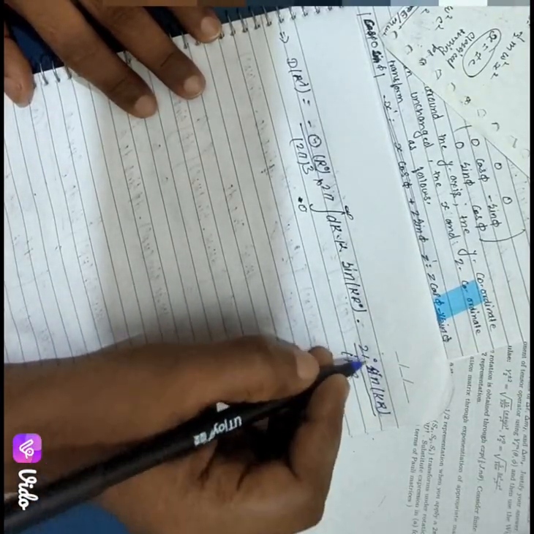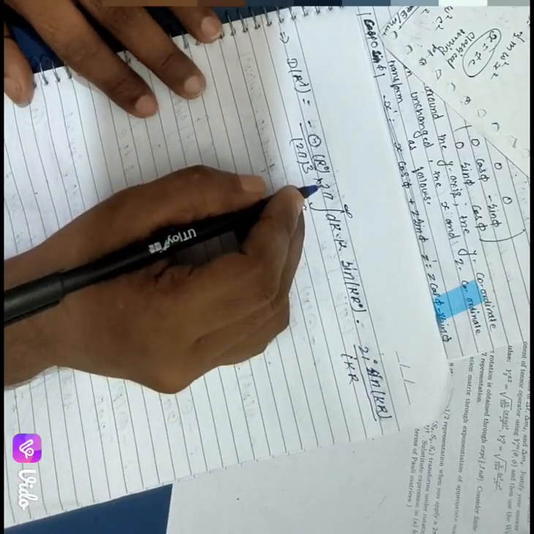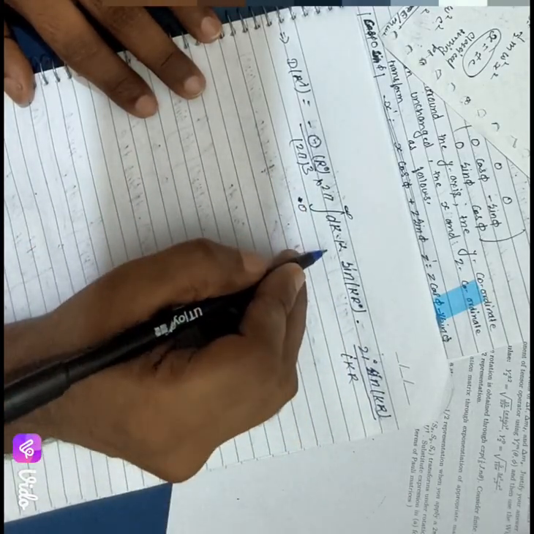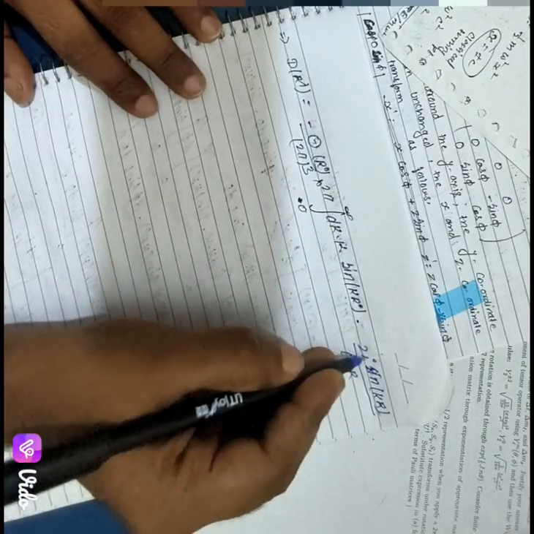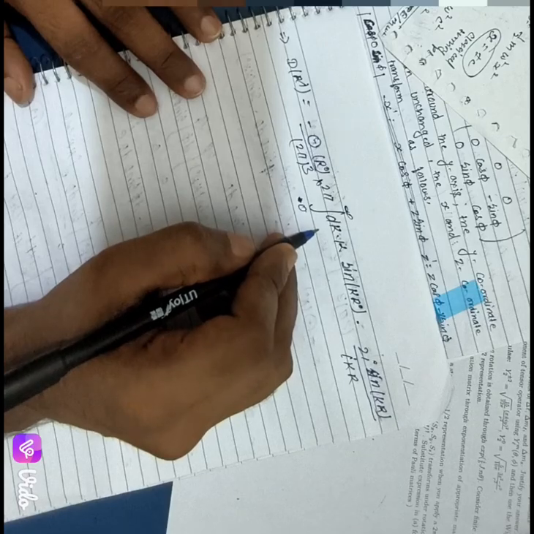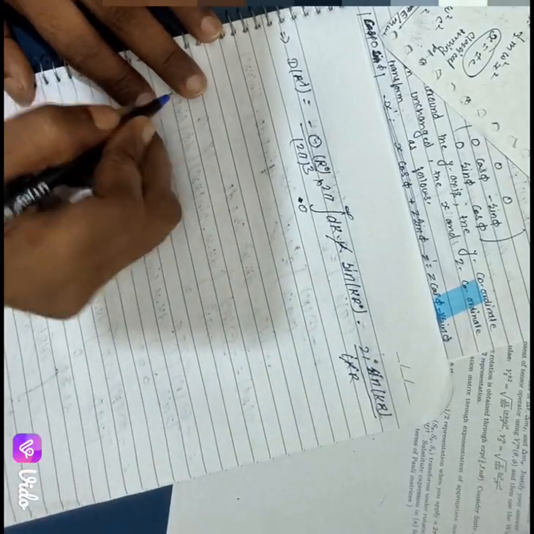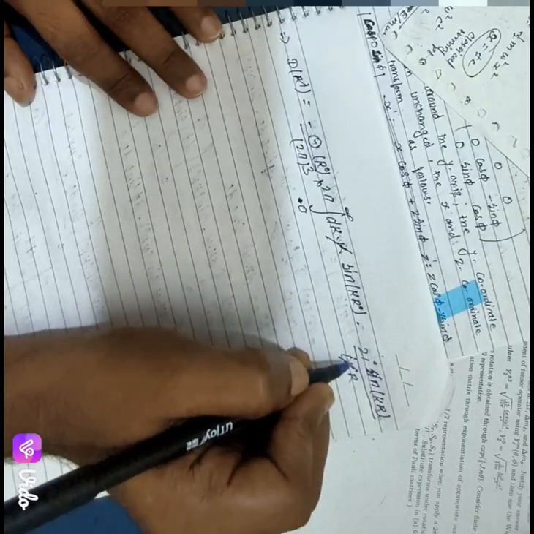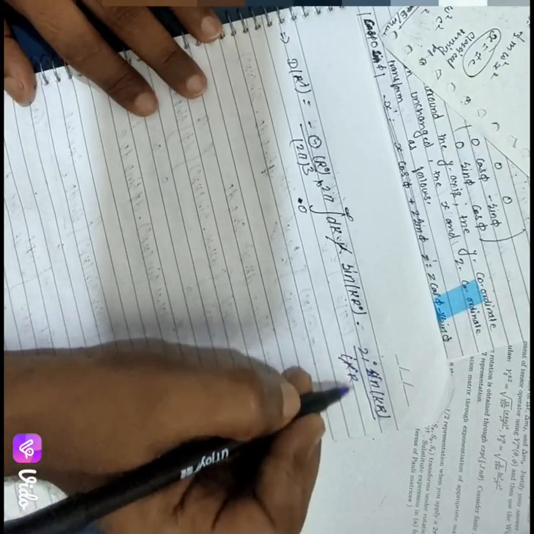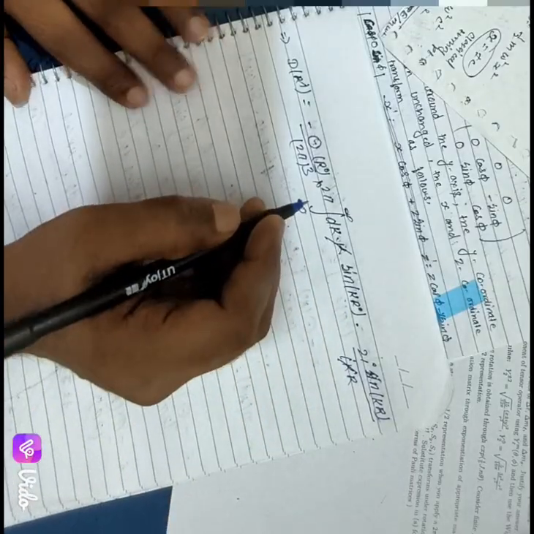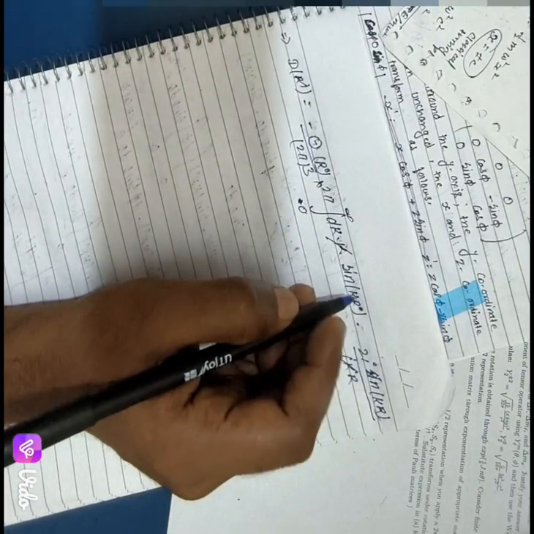So we can take this 2 outside and sin k r, and I gets cancelled, k r. We can cancel this k with k, and take r outside. Sine kr, 2 pi.